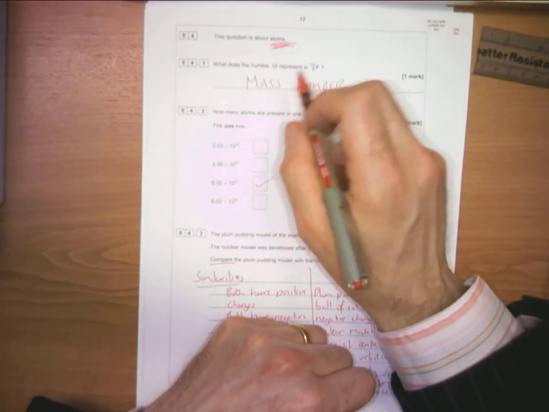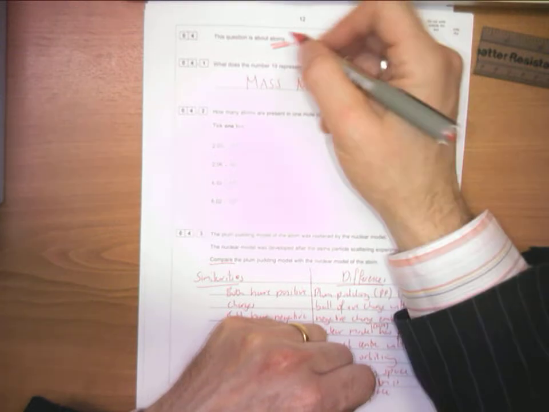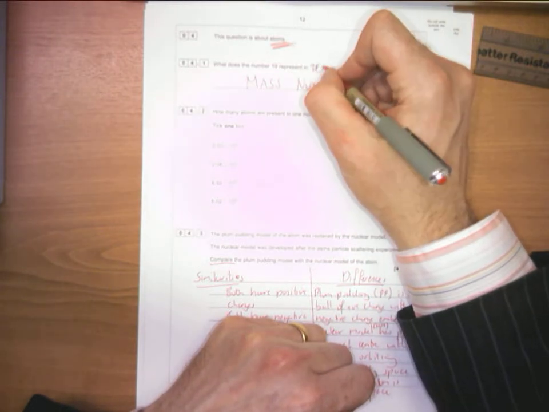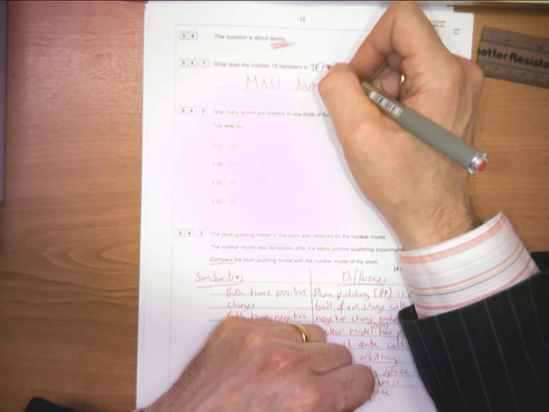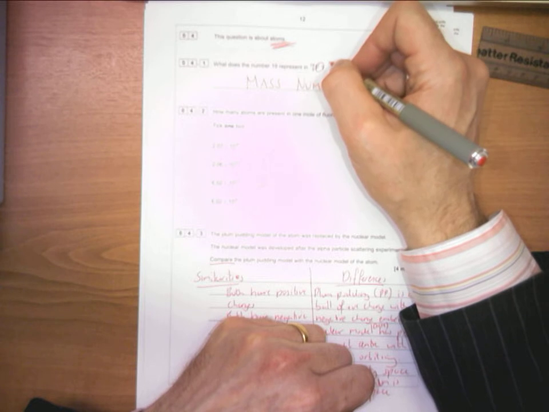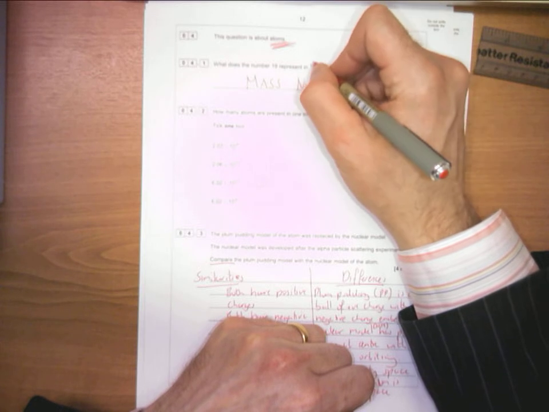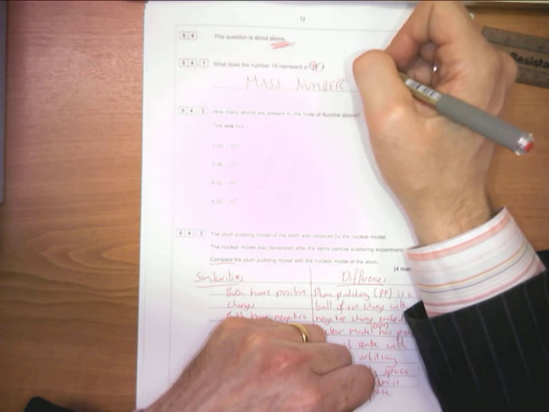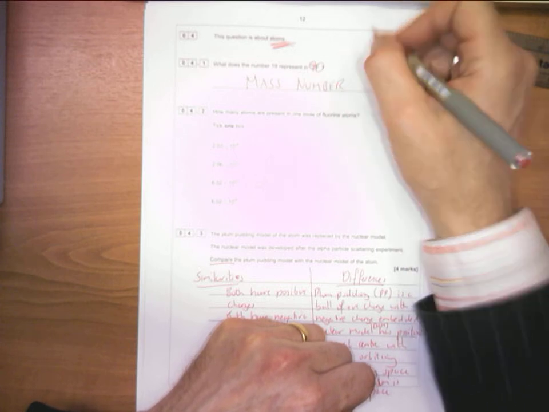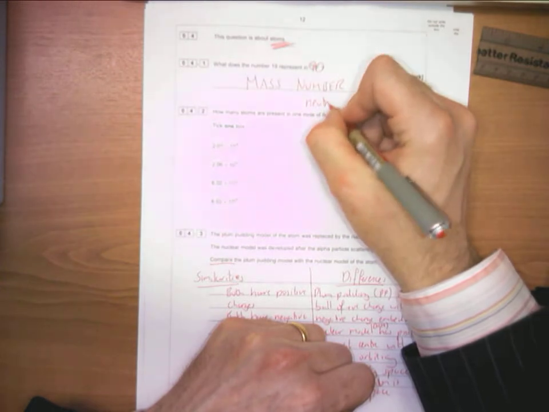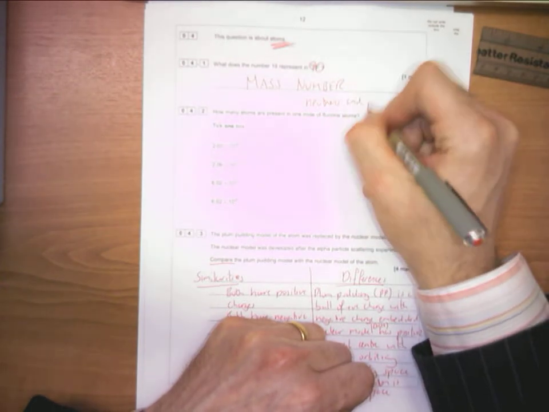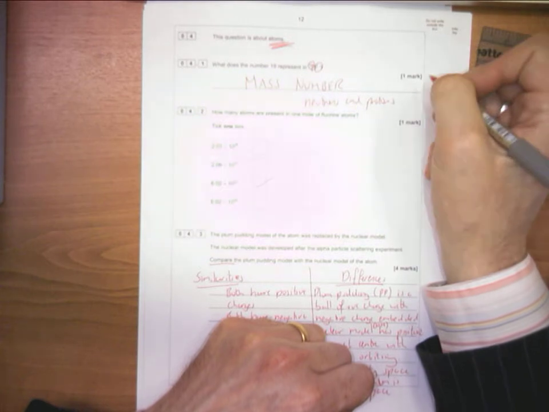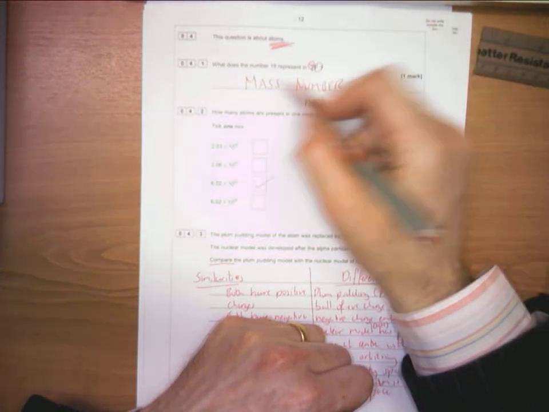It is mass number. When we're talking about individual atoms, when this is referring to an atom, not a whole bunch of atoms, not an element, then the top number is not the relative atomic mass, not the atomic mass, it is the mass number, i.e. it's the number of neutrons and protons in the nucleus. So this is a massive trip hazard.